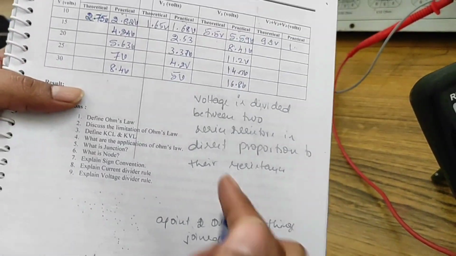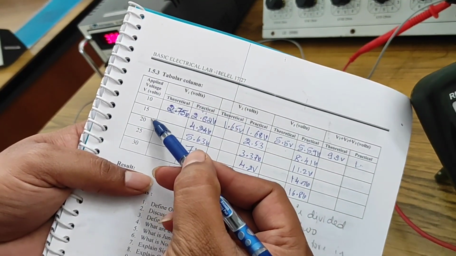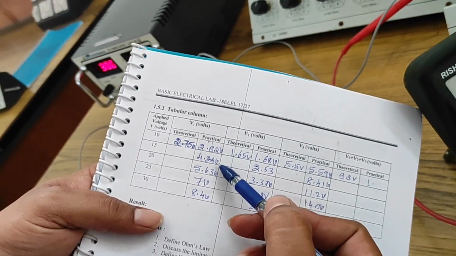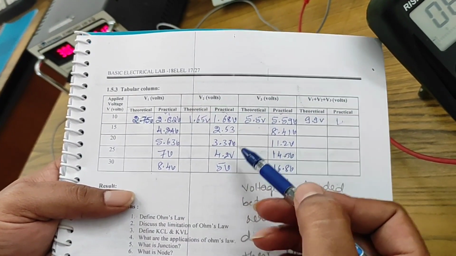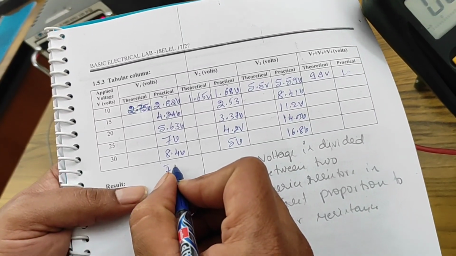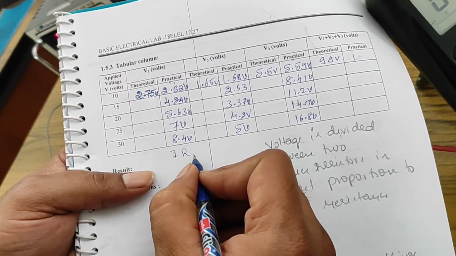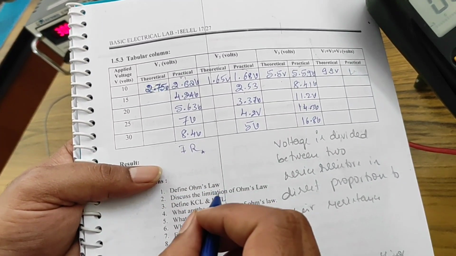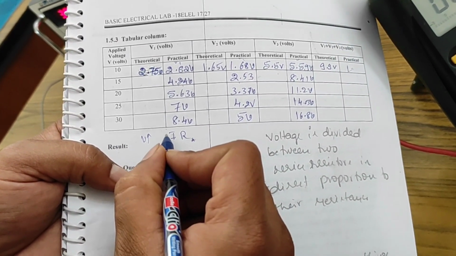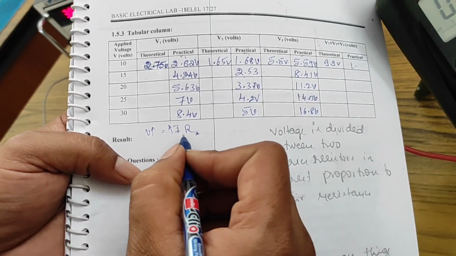You can observe here, as I increase the source voltage, the voltage drop across each element increases. This is because of the increase in the current, because voltage drop is I into R. R we made constant, we are not changing the values of R. As you increase the voltage, current increases, that will lead to the voltage drop also increasing.